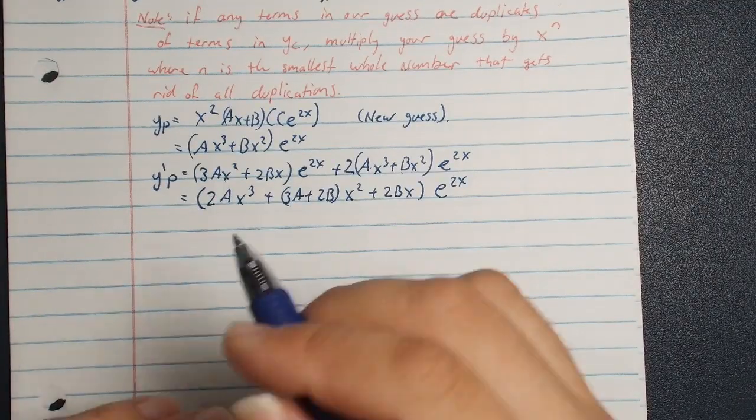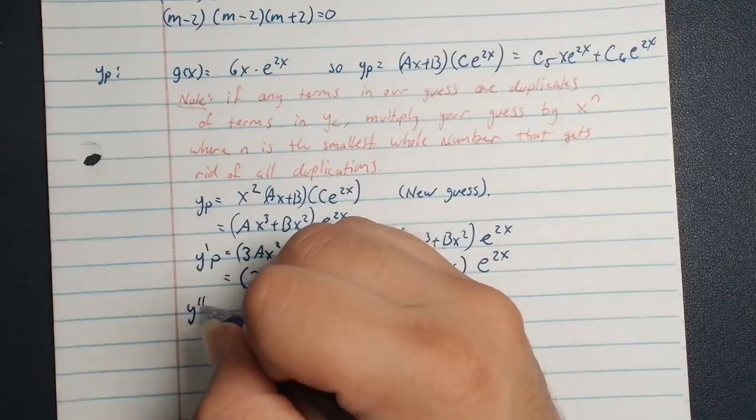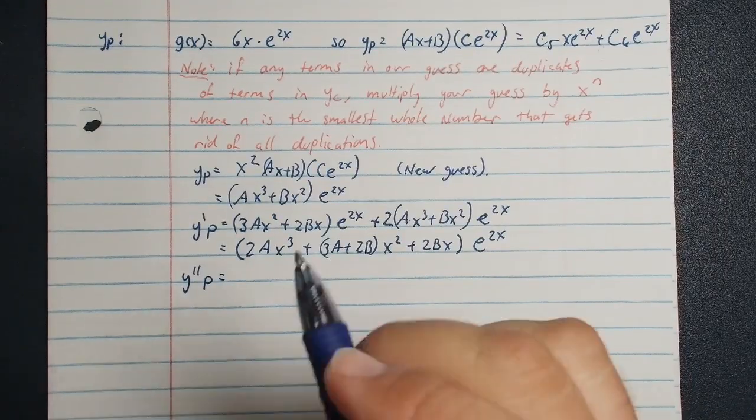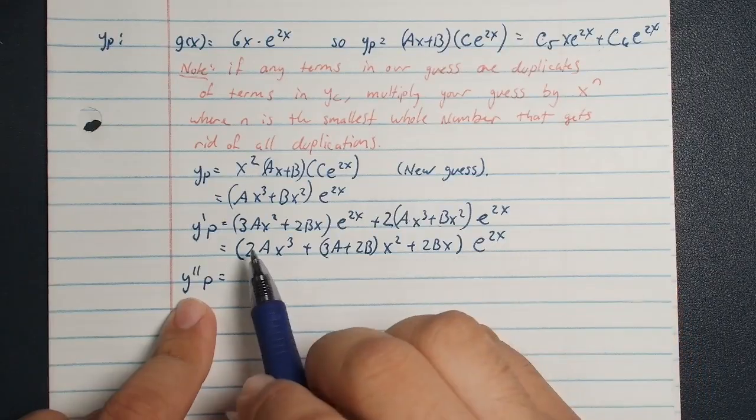Okay. Now I need the second derivative. Starting to wish I'd picked the smaller one. This is going to get pretty big, but oh well, it is what it is. And again, I have to use the product rule.